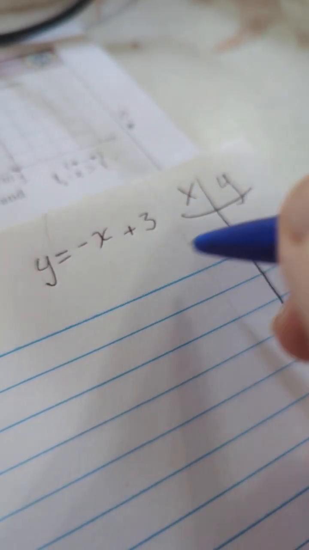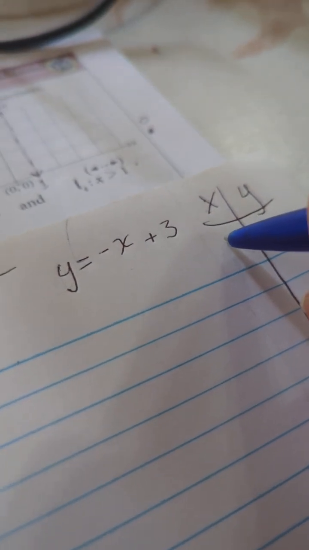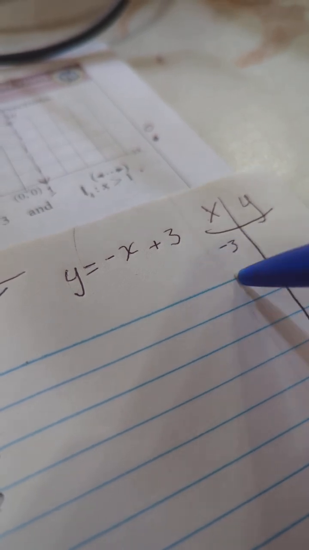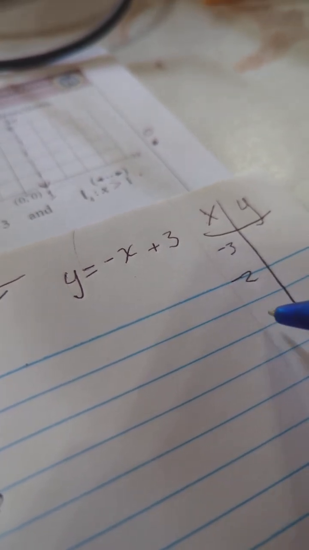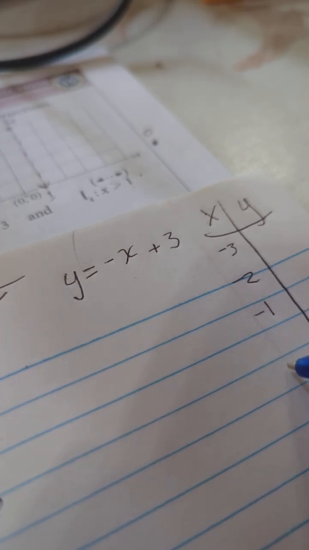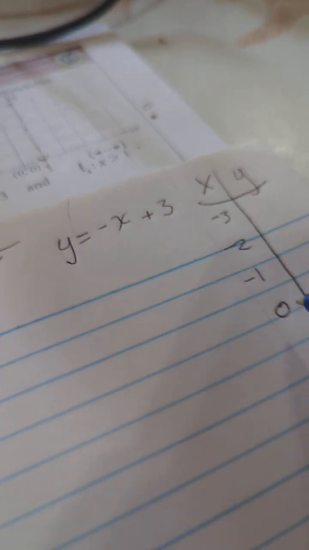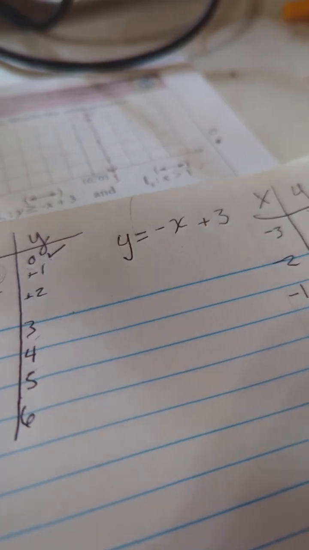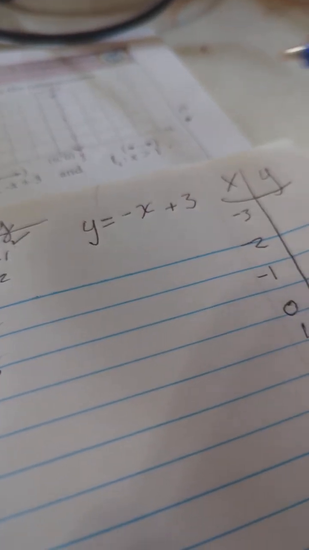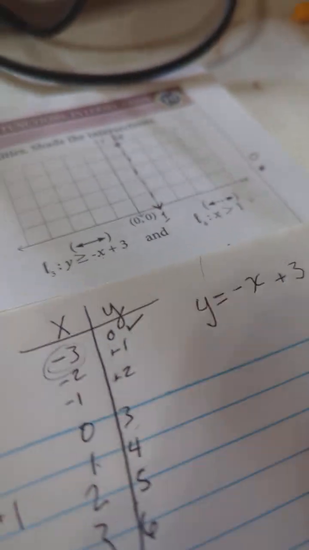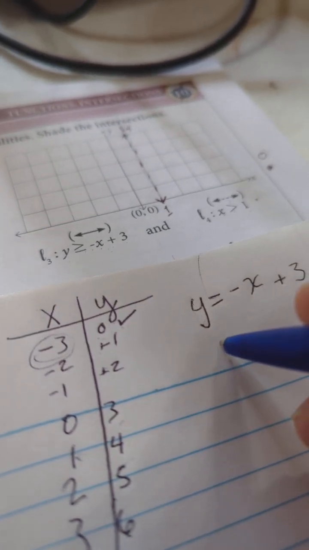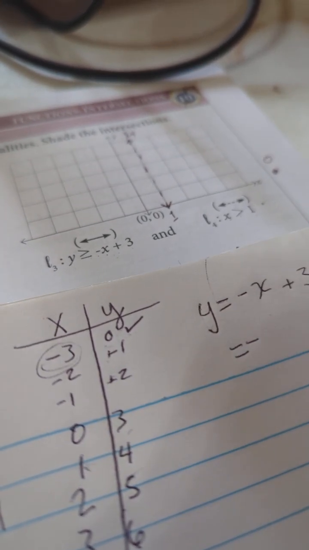All right, so we're going to pick some x's. We're going to say negative 3, negative 2, negative 1, 0, 1, 2, 3. All right, so now we have to do our equation. So if we come here, we're going to write our equal sign and we're going to put our minus sign.